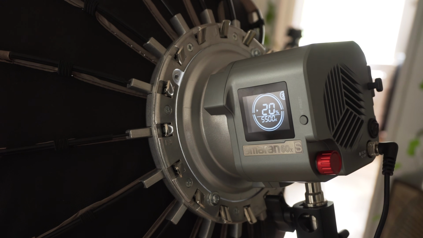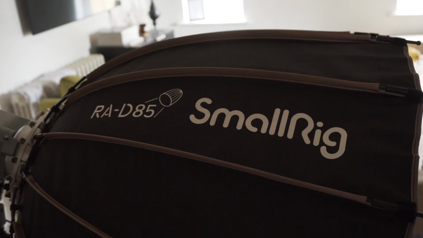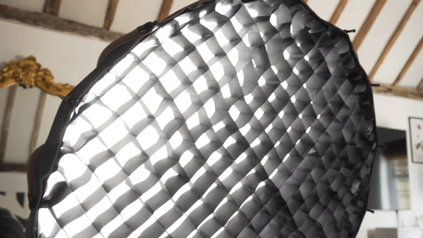And the last thing is the light. The Amaran 60X is what I'm using with the small rig 85-inch softbox with a honeycomb grid. So yeah, that is literally it when it comes to top-down shots. This is kind of quite technical, I guess.